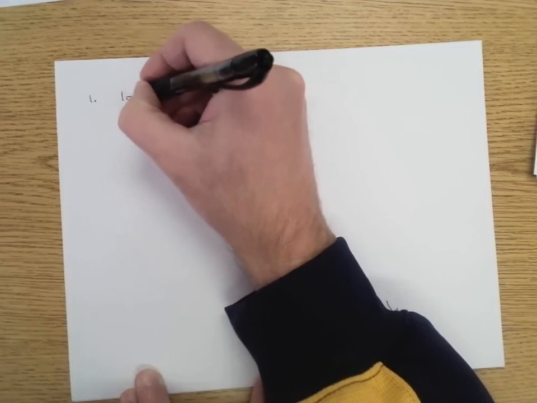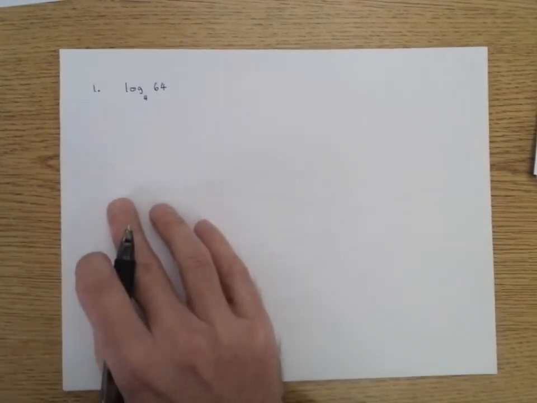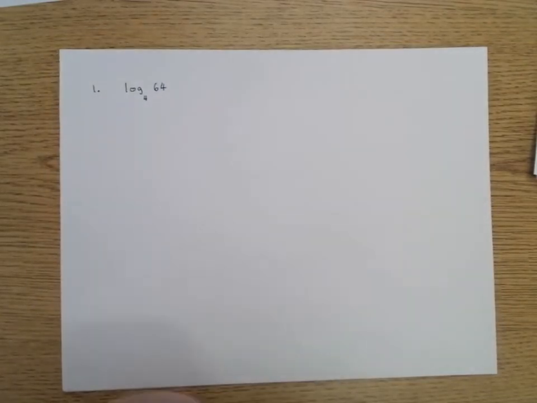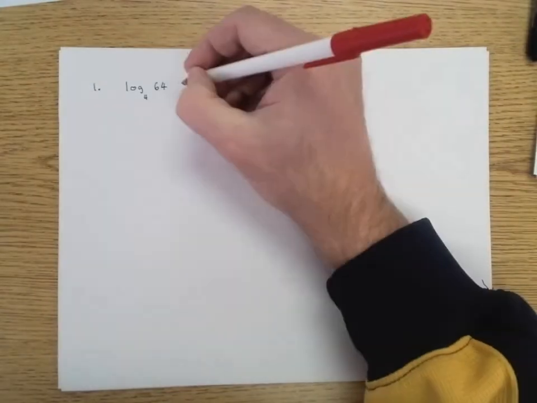And we're going to take this with a trial and error approach to start with. There's other ways to do this. Okay. So let's start by trying to evaluate log base 4 of 64. To do that, I'm going to go ahead and rewrite this and set it equal to x.